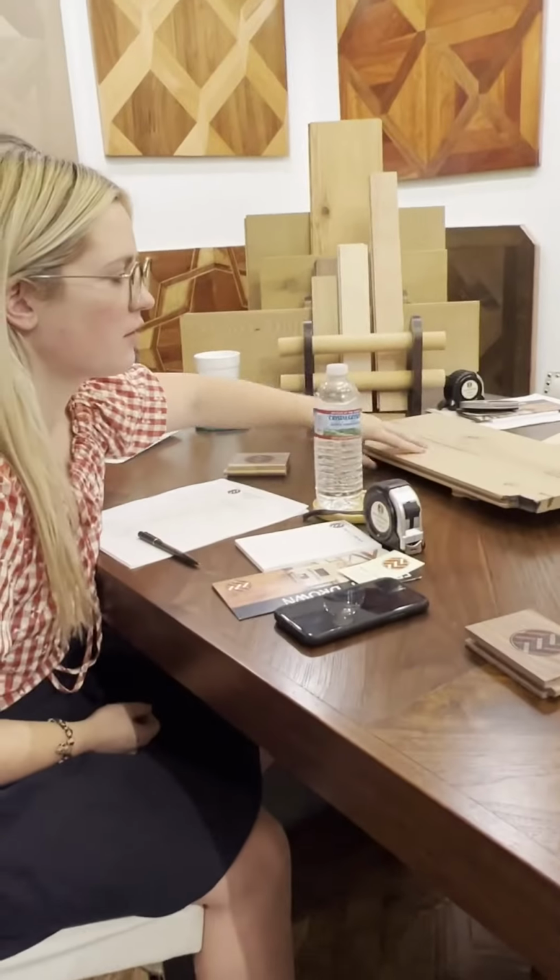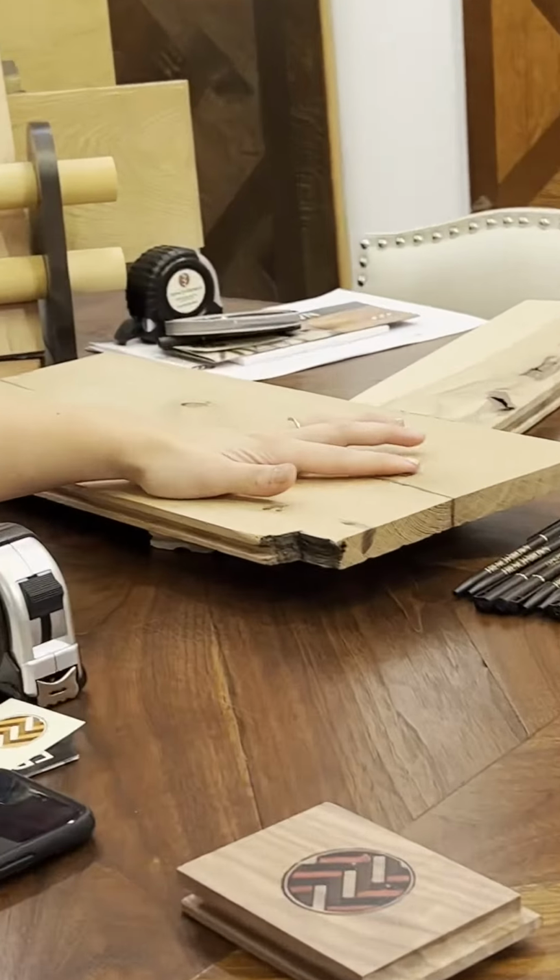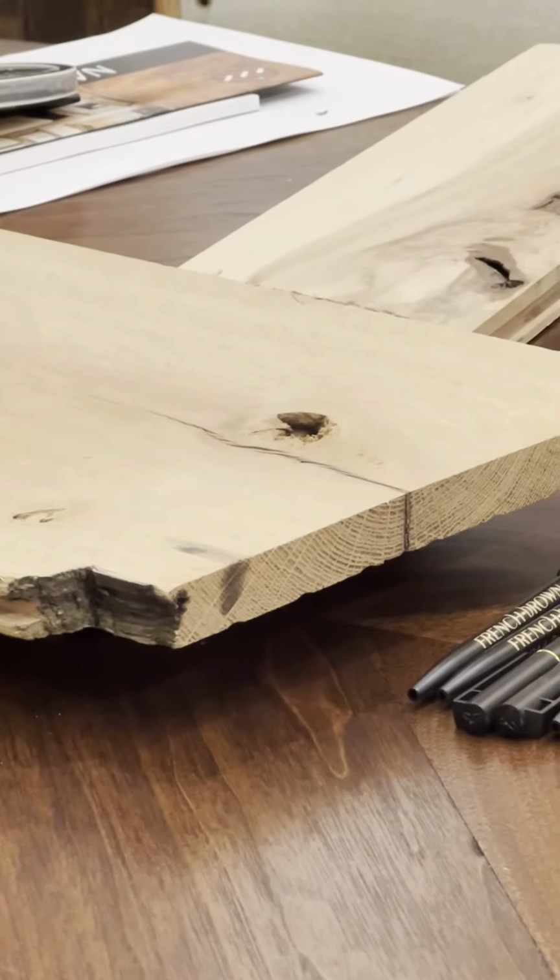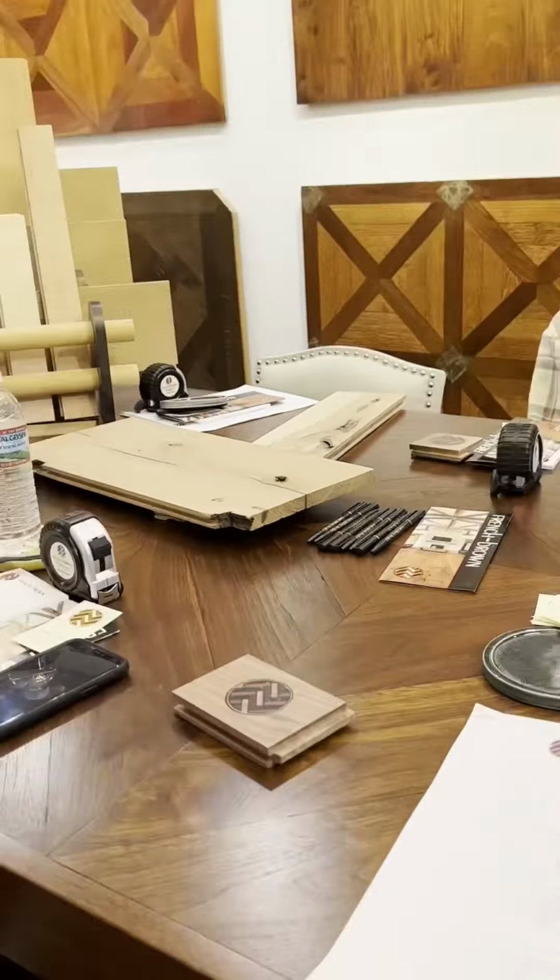Notches in the wood, what do you do? Some of it depends on the client. Some of them like that stuff, and some of them don't want anything. They want it all gone.